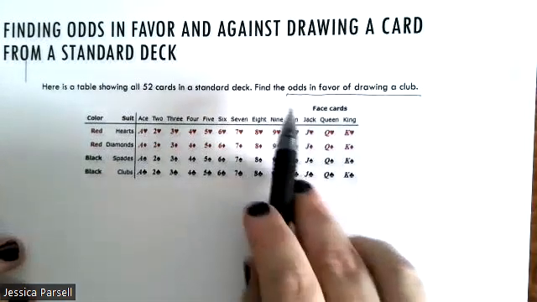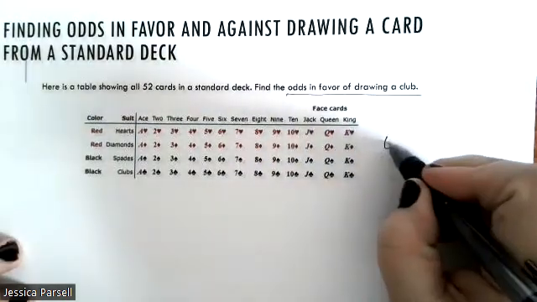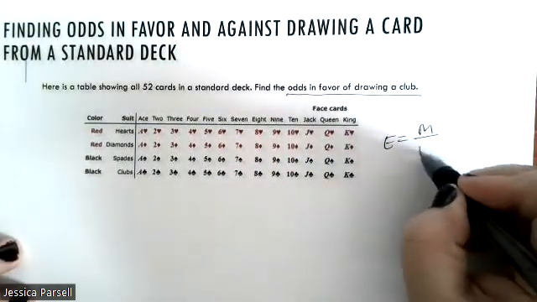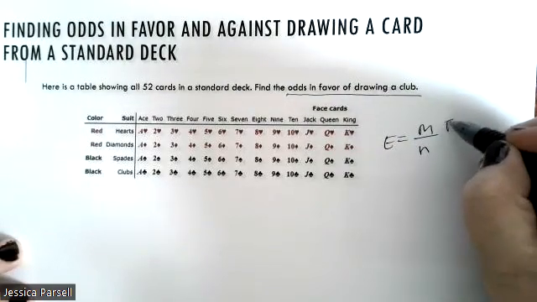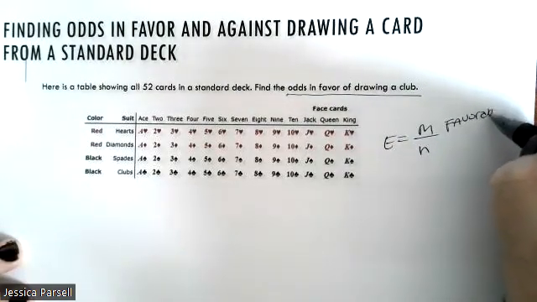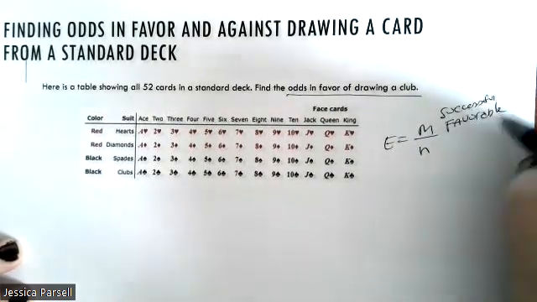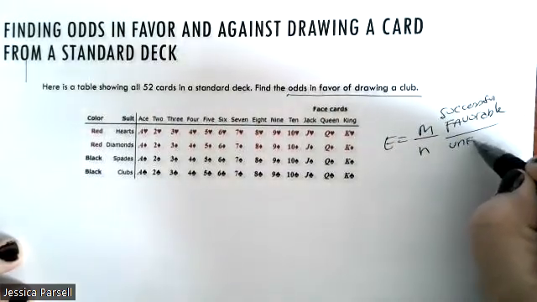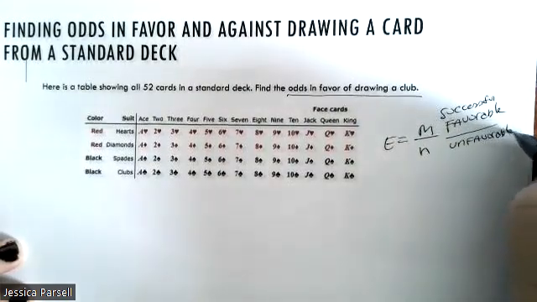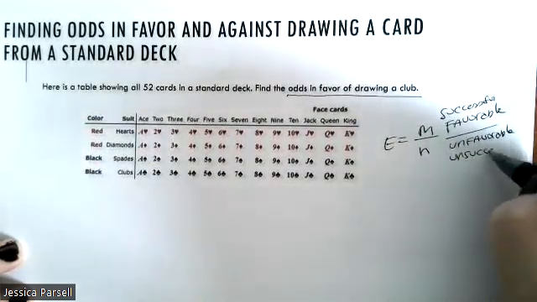Okay, odds in favor, if you're back. I know it's M over N, and this needs to be favorable, or successful, over top of unfavorable, or unsuccessful.